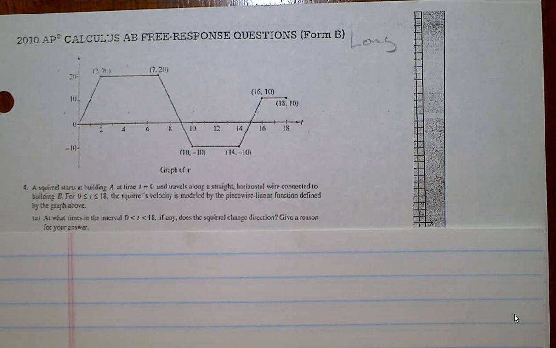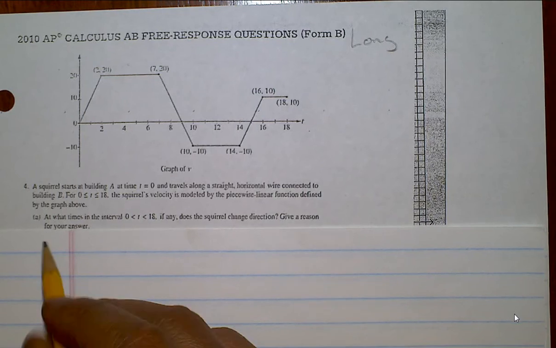Hey there. I'm showing you how to grade and the correct answers to the 2010 AP Calculus free-response question. I believe this is 2010 number 4. So here we go. I gotta keep this hopefully under 5 or 10 minutes so y'all can quickly grade your homework. All right. So let's take problem A.